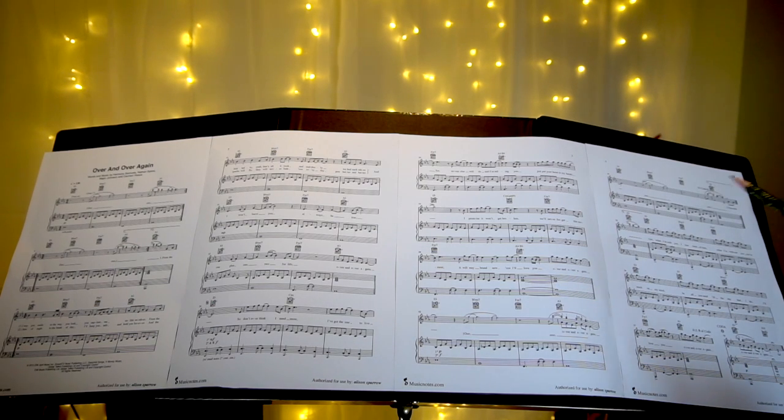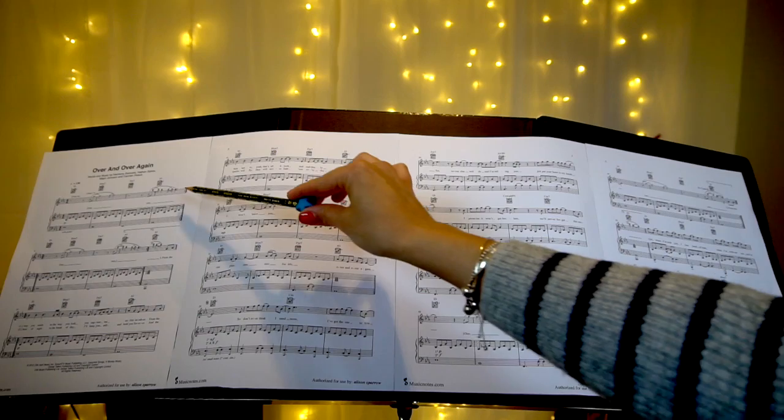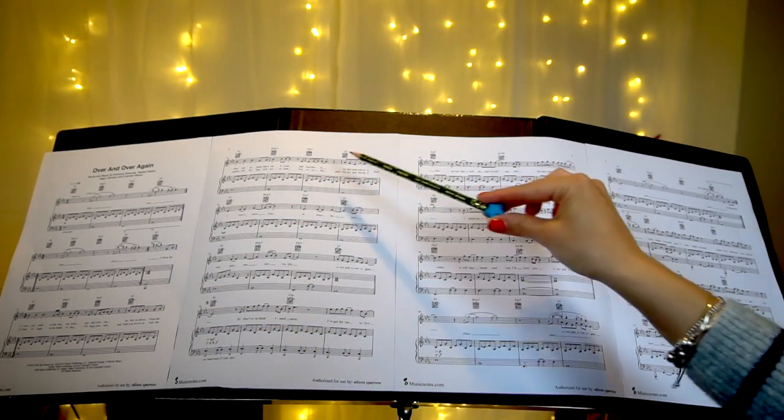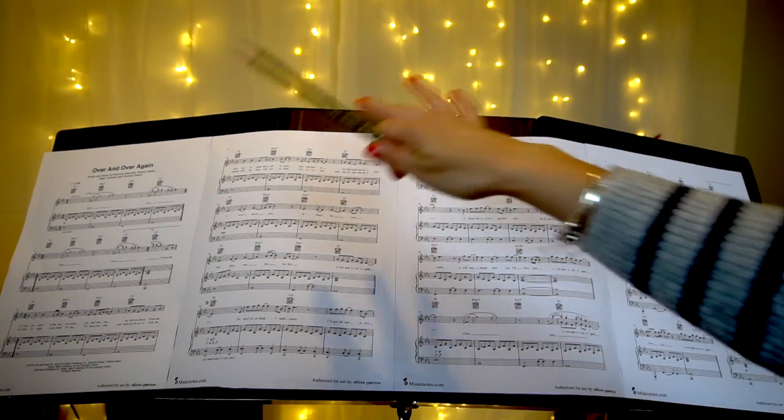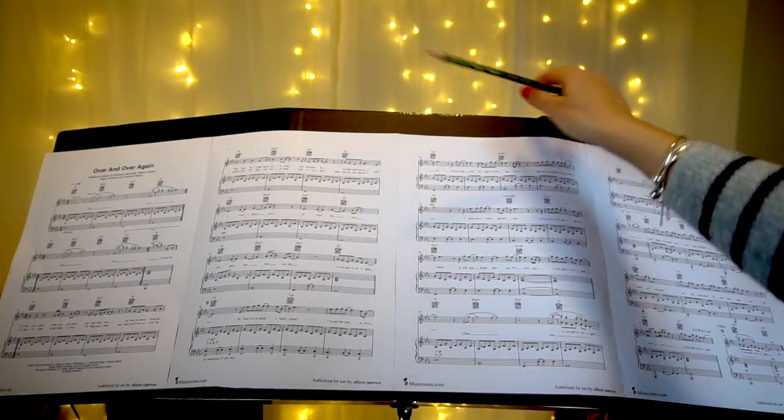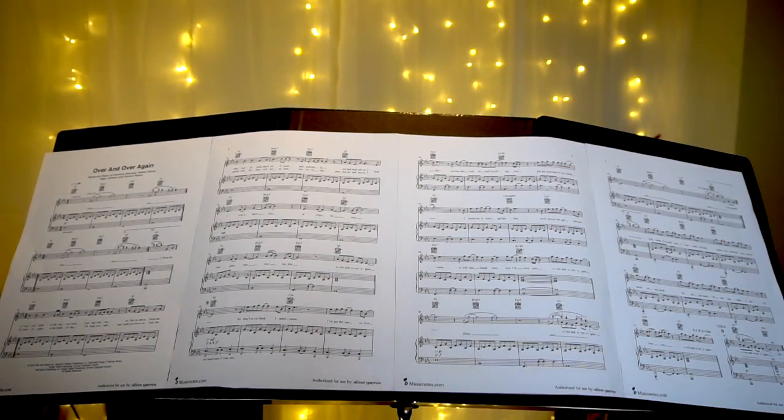Sometimes, depending on how much time I have, I do actually write the top line out again into a music program, something called Sibelius. But that can be a little bit time consuming, and since I'm going to be taking this backing with me as well, this fits quite nicely on there anyway.